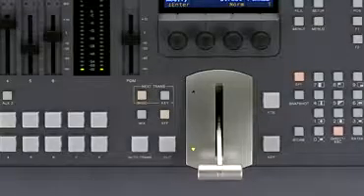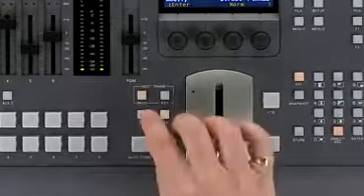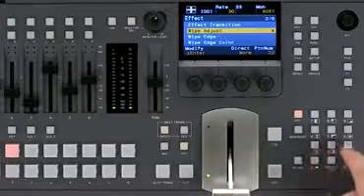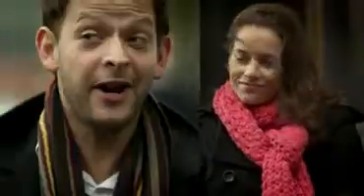In the transition area, it is possible to select between Mix, Effect Wipe, or DME Wipe. Each of these functions are selected and controlled in the transition control area.